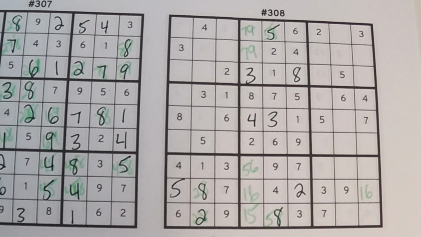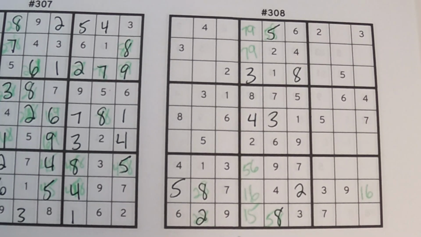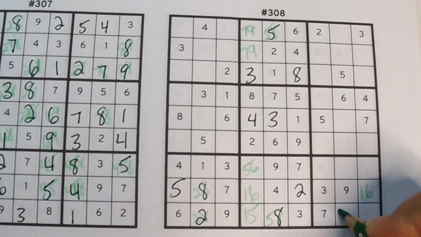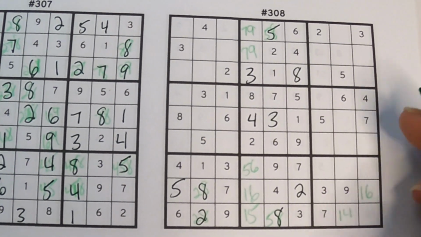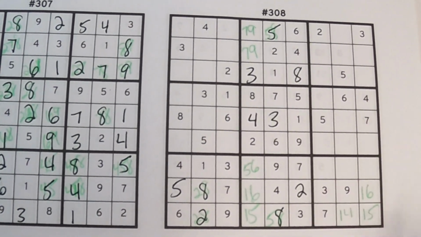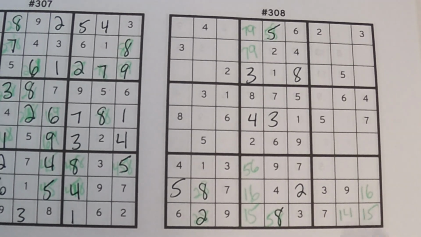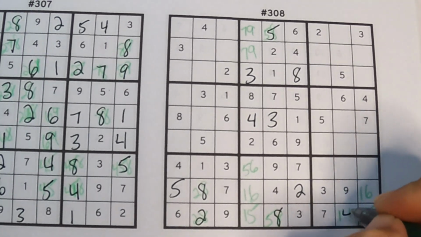For this row, we're missing 1, 4, and 5. We've got a 5 here, so 1, 4. 4 here, so 1, 5. So it looks like the only place the 4 can be in that row is here.